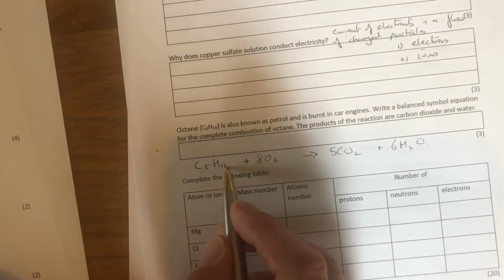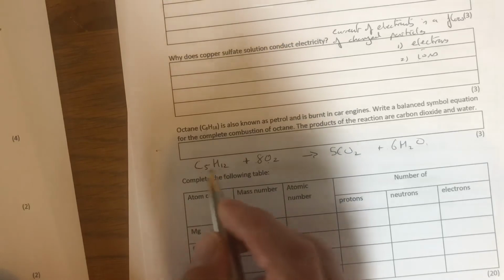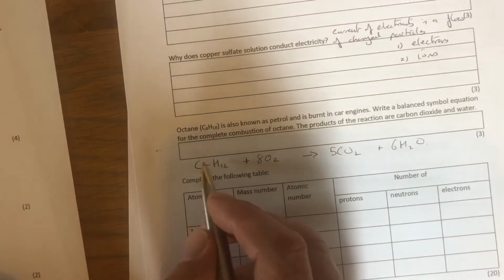Balanced, C5H12, you have to do octane. Okay, it's similar but different, so that's not the answer, but it should hopefully help you.